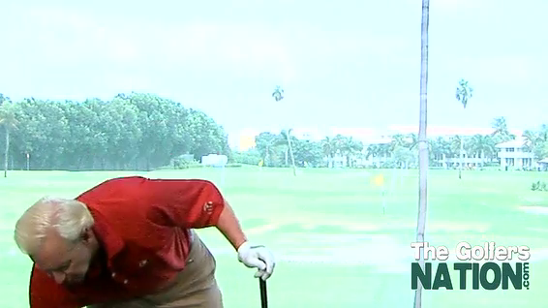Today's subject is impact. And we're going to look at building block 6, which includes step 6, but includes a lot more than that. So let's talk about impact, one of the most important positions in golf, but it's happening in a millisecond. So what are we going to think about when we hit the golf ball?